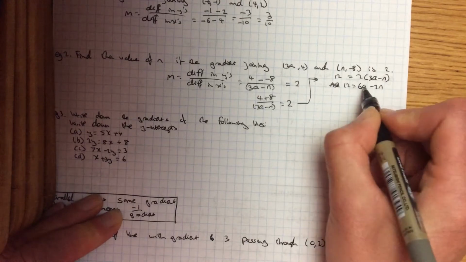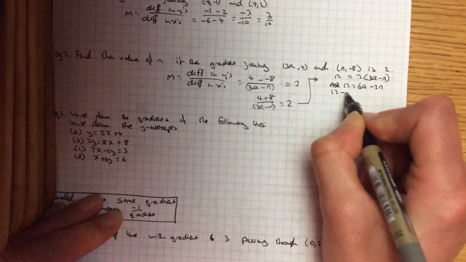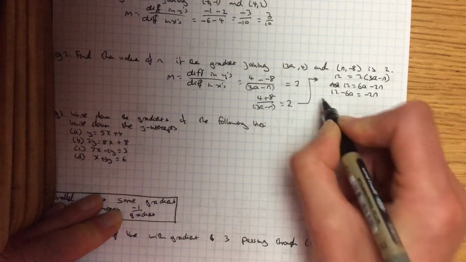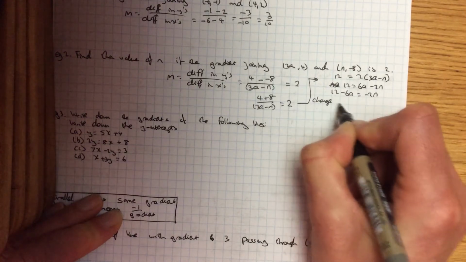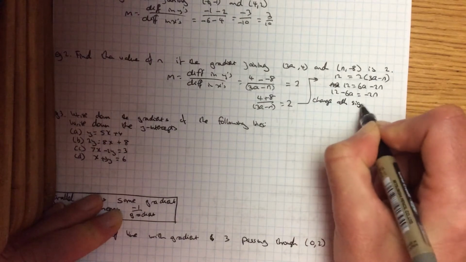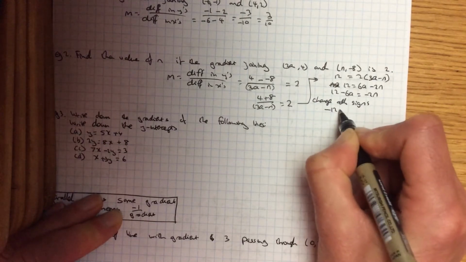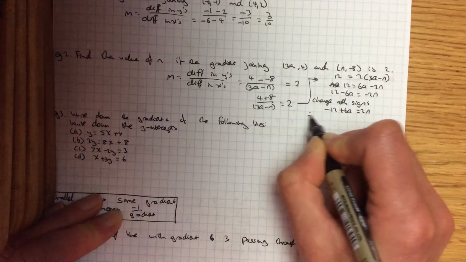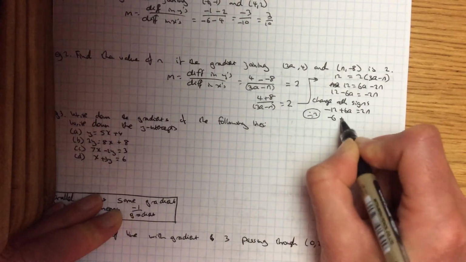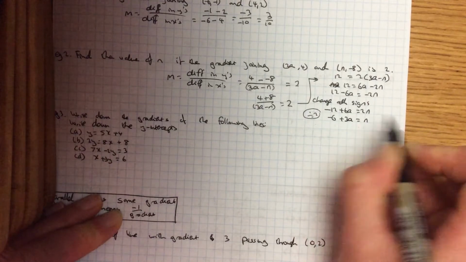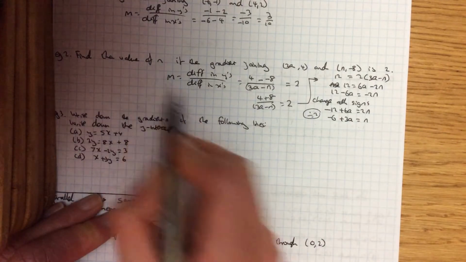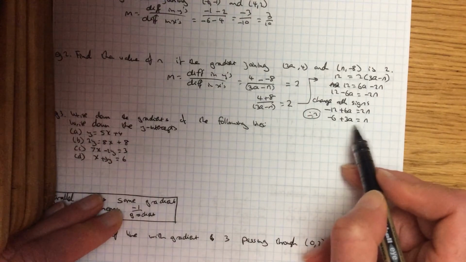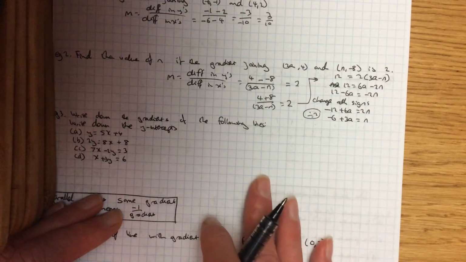I want n on its own. So move this 6a over to the other side. I've got a negative letter, so just change all signs. So it becomes negative 12 plus 6a equals 2n. And just divide everything now by 2 to get n on its own. So I have found the value of n. Don't worry about an a still being in there. That's just starting to work with more complex algebra. That's fine. You can leave it. So you have found an n.